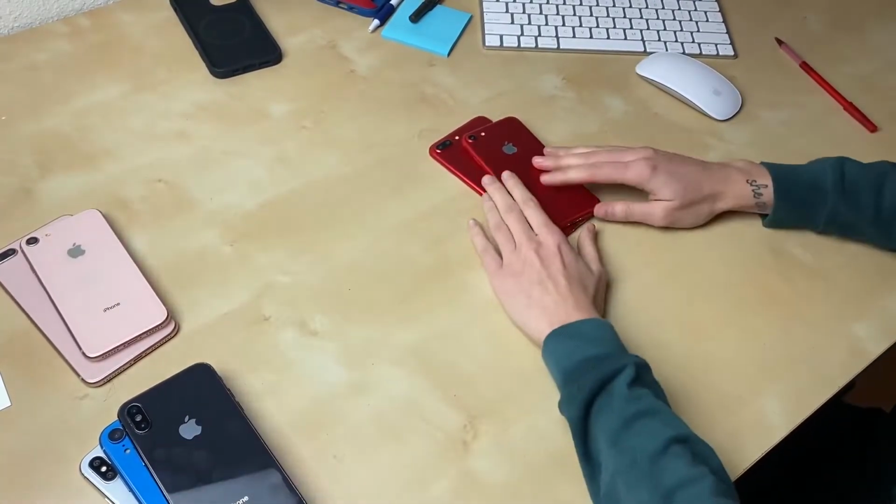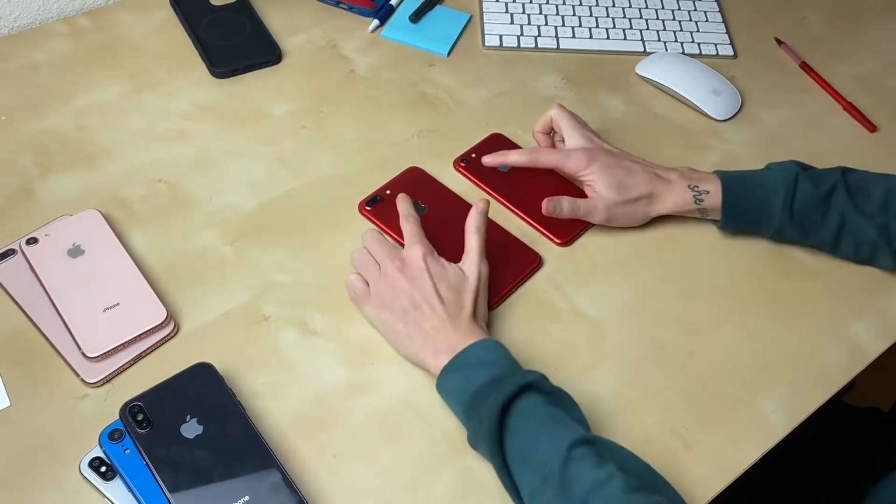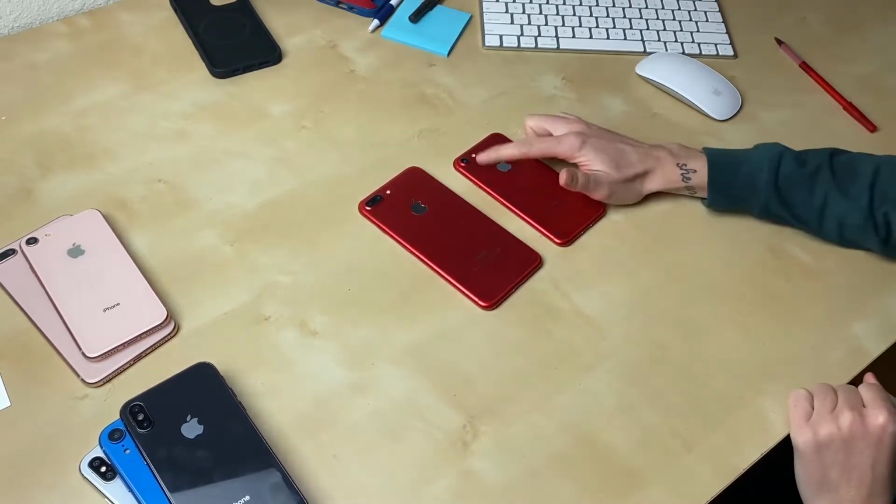We're going to look at the biggest difference between the iPhone 7 Plus and then the iPhone 7, which is obviously the size. And then they also have a different camera configuration. The 7 Plus has 2 cameras and the iPhone 7 has 1 camera.